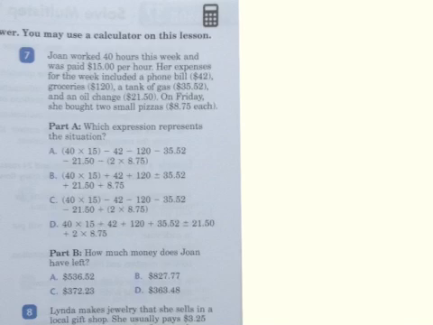And then we're going to subtract $42 for her phone bill, $120 for her groceries, and $35.52 for gas, and subtracting $21.50 for her oil change. And then we're going to subtract 2 times $8.75 for the pizza. So I agree with A. So A is the answer. We don't have to work out all the problems to figure out which one. So it is A.